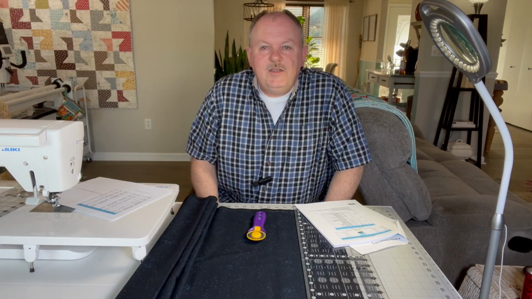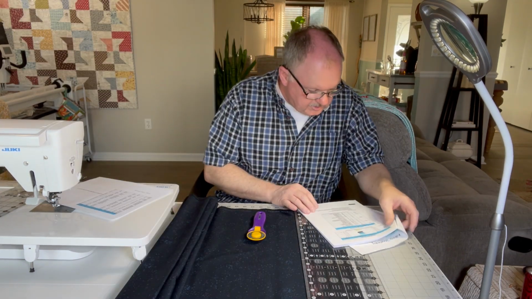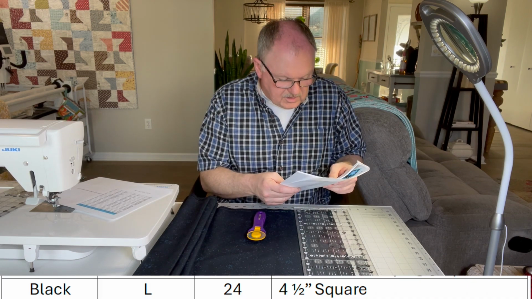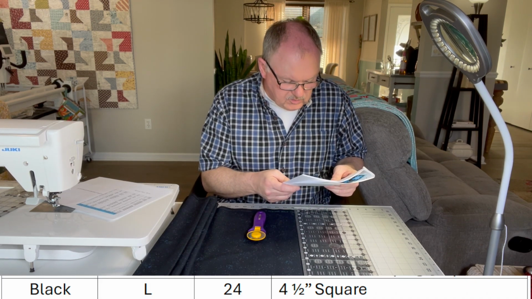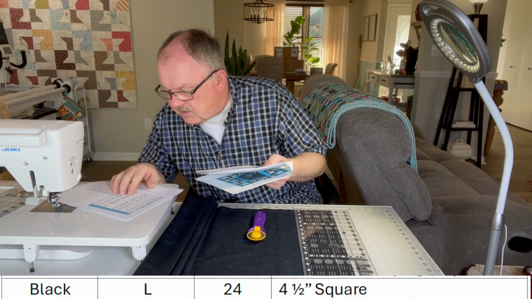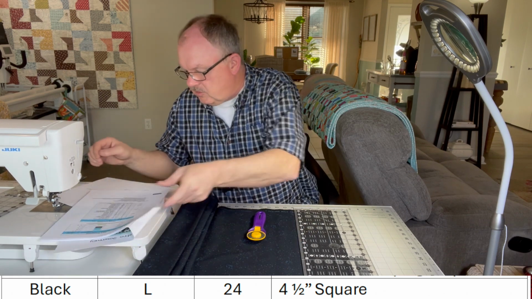Time to move on to cutting the black fabric. And looking at our cutting instructions for fabric L, I need 24 4 1/2 inch squares, and the number of strips I need for that are 3 4 1/2 inch strips.